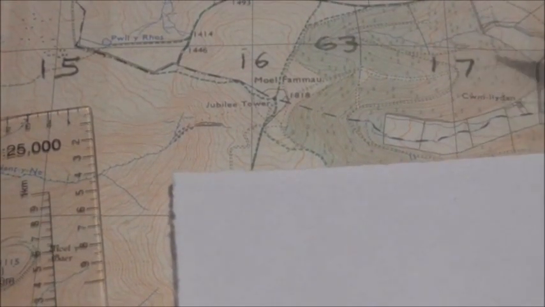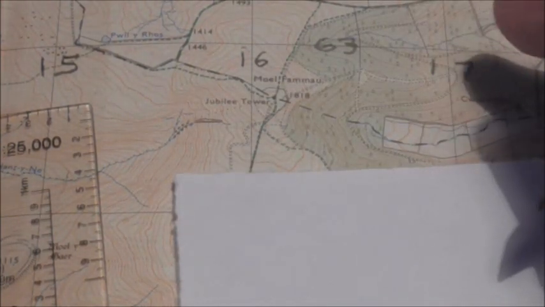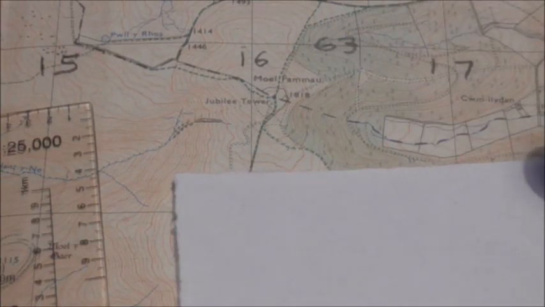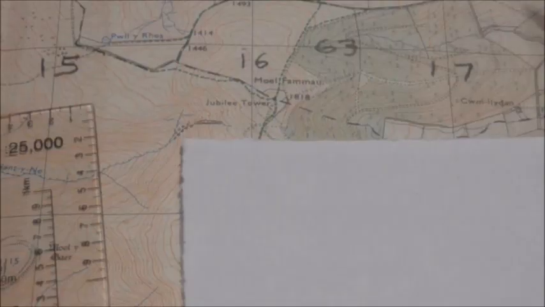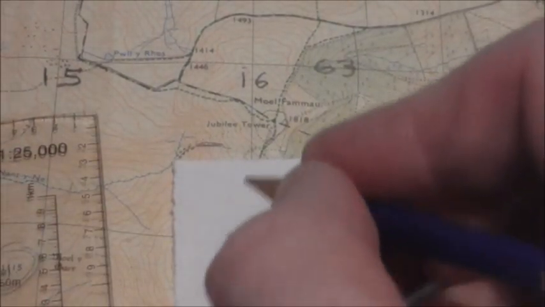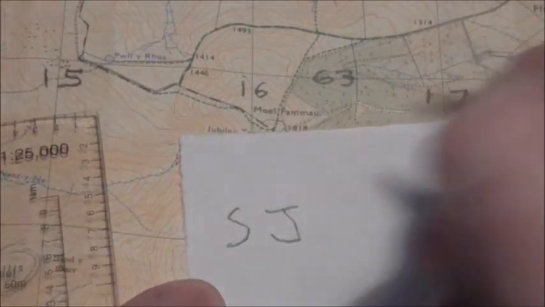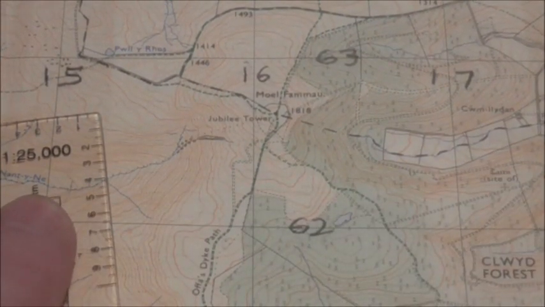And first thing you need is your sheet number of your map. Now all Ordnance Survey maps, all the different maps of the areas covering Britain, they've all got a sheet number, and it's the first two letters, and in this case it's SJ. So you write down SJ on your bit of paper.